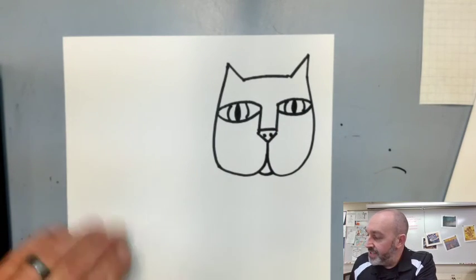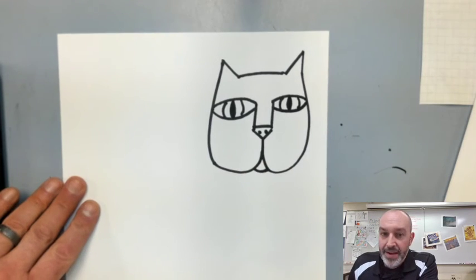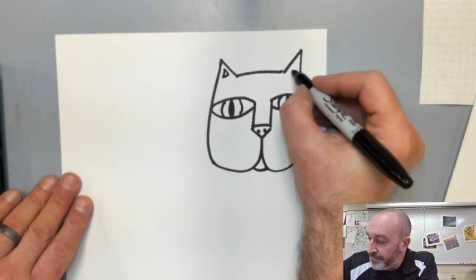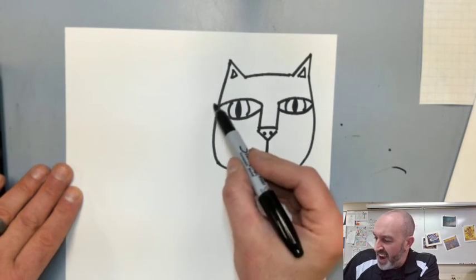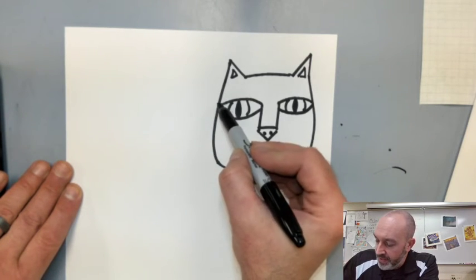Okay, now that's the main idea there. I could draw a few whiskers now, or I could save those for later. Now on to the rest of the cat. So I have the main outline of the head here. Now we're going to start up here, kind of near the eye, and draw a line that's going to come all the way down like this.